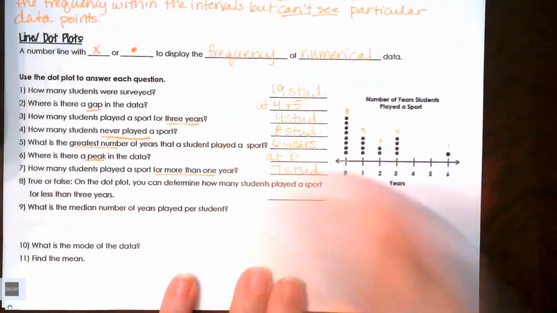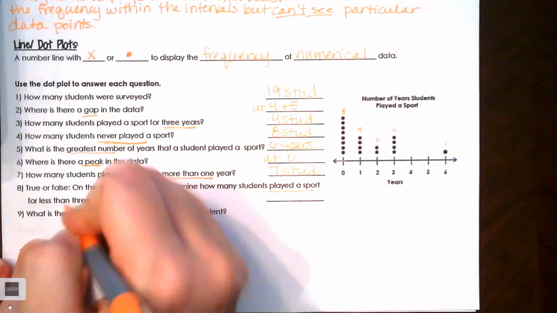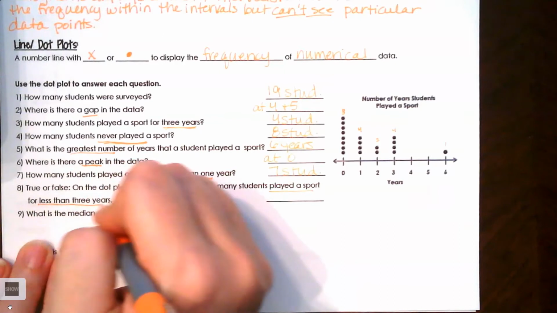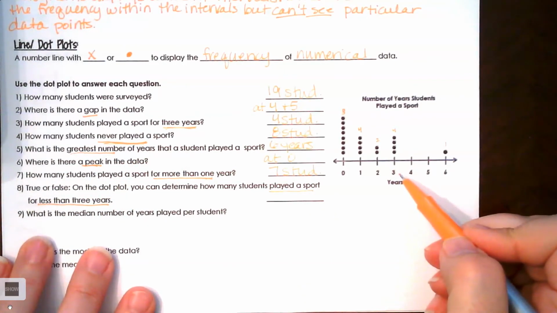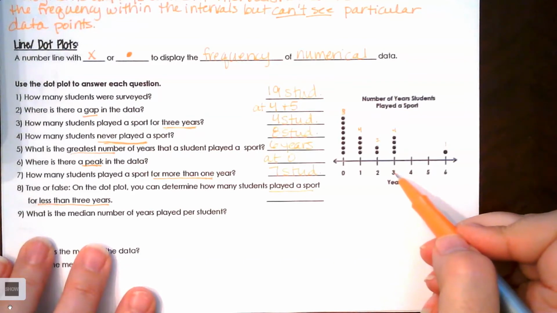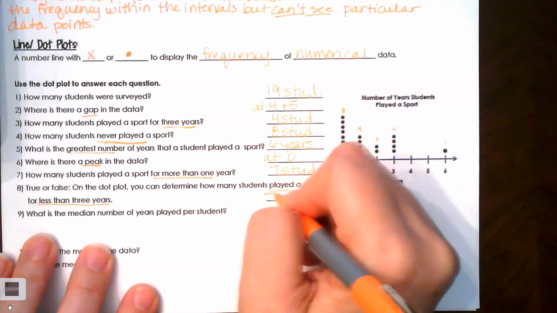True or false? On the dot plot, can you determine how many students play the sport for less than 3 years? Well, can we see what's less than 3 years? Less than 3 years would be 2, 1, and 0. So yes, we could. That would be true.